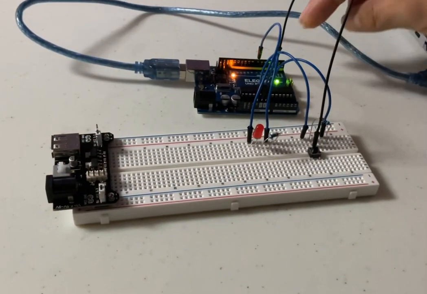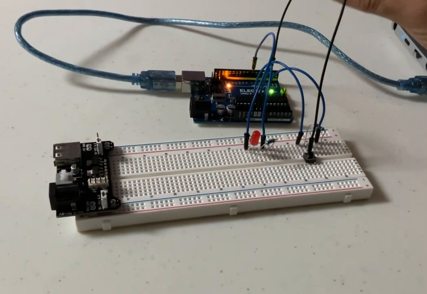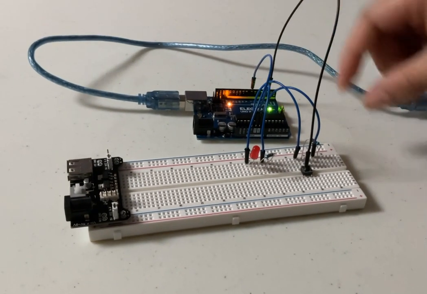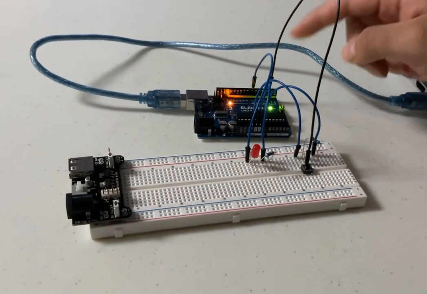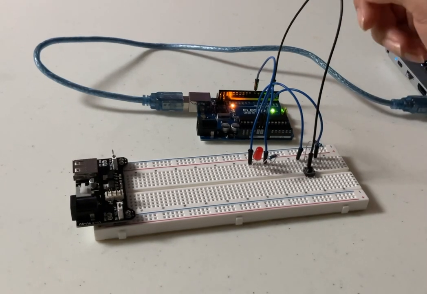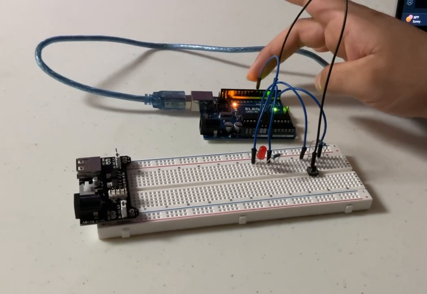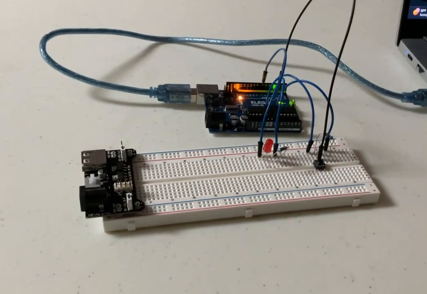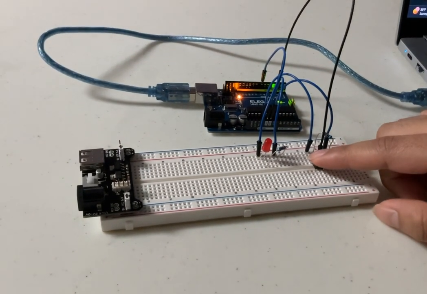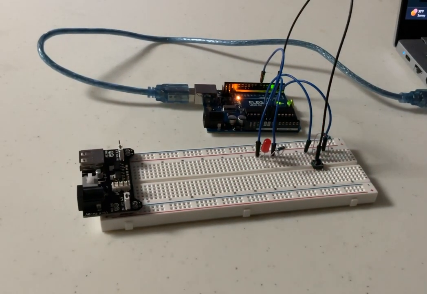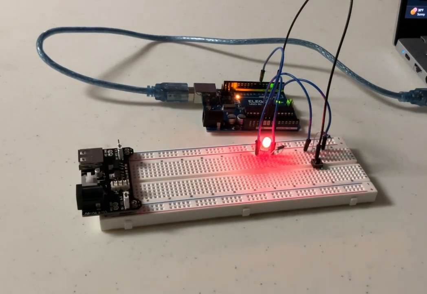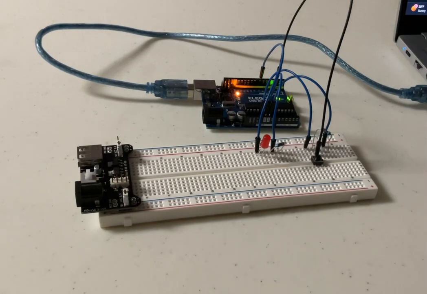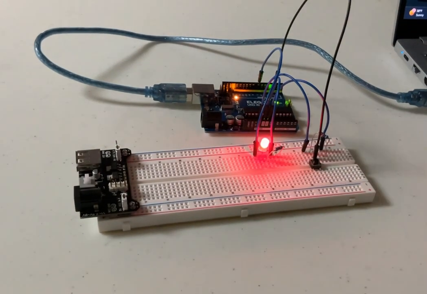So here we have our button, just like the code, we have it set to port 2. So if we click this button, it will send a signal to port 2, and it will make it so that this port 7 will send the code to the LED. So let's do that. Let's do it again.